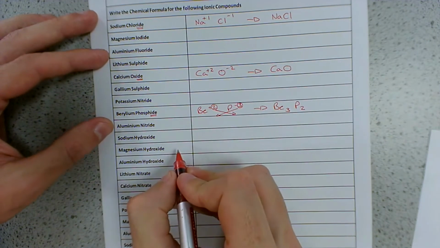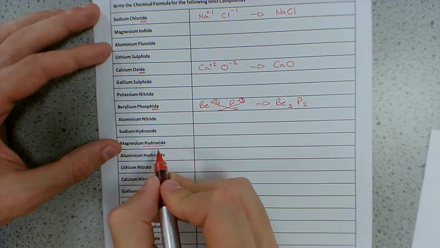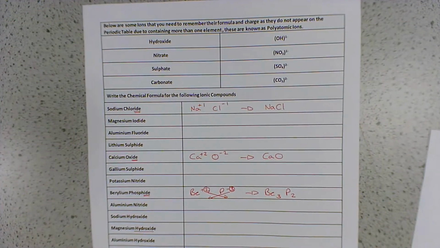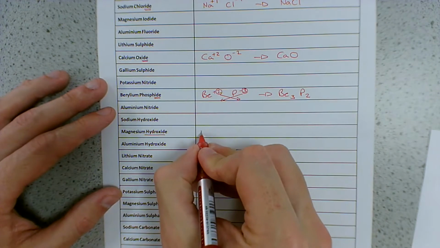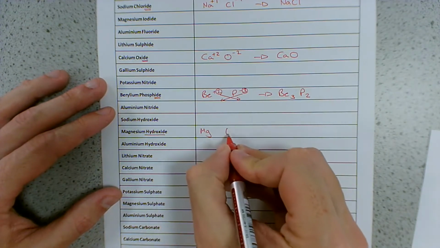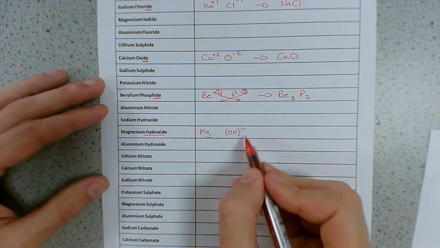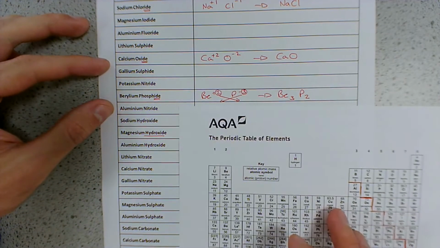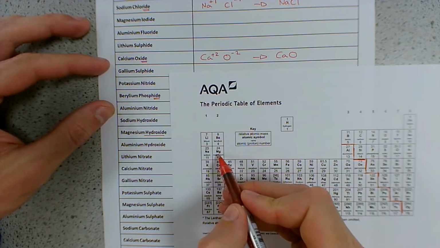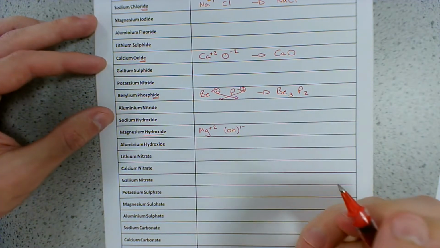Okay, the next one I'm going to look at is magnesium hydroxide. Now, this one, hydroxide, that's one of our polyatomic ions. It's OH1-. So we're going to write that, Mg, and we're going to keep it in brackets, OH1-. You can't look this up on the periodic table. You have to just know it. The magnesium, however, we can look up. It is in group 2. It's a metal, so it's going to be +2.